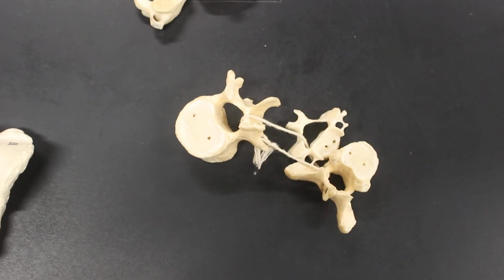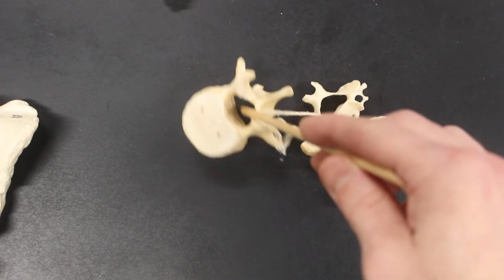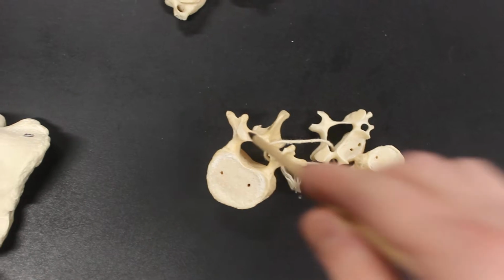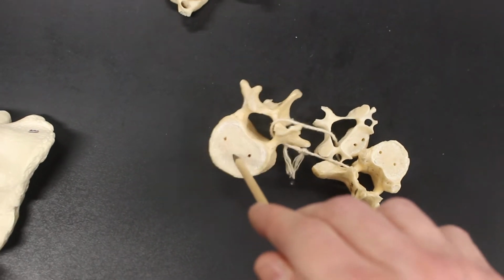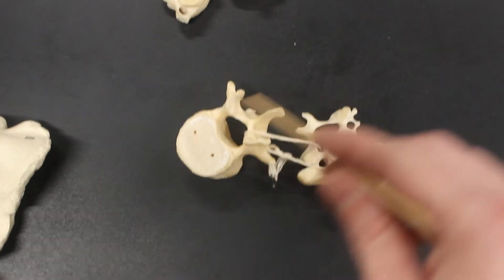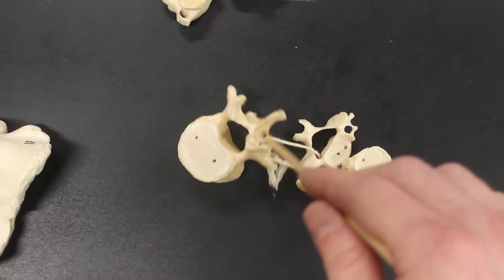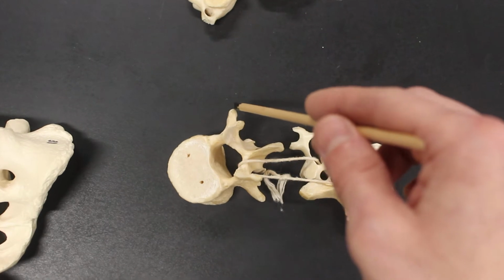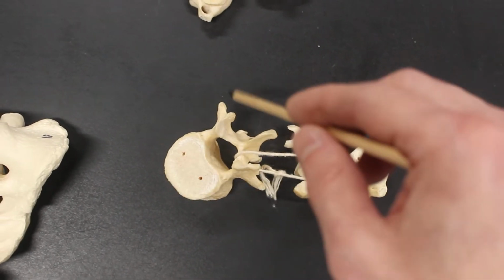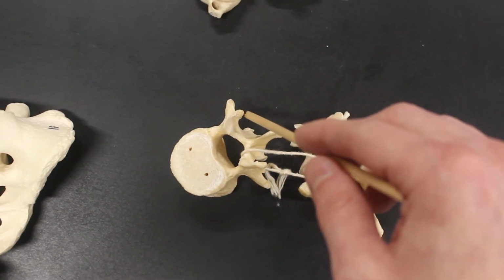All right, we're moving on to the vertebral column. So this is a vertebra. The space in the middle is the vertebral foramen. The big block of bone here is the body. The piece of bone sticking out posteriorly is the spinous process. Pieces of bone sticking out laterally on either side are the transverse processes.